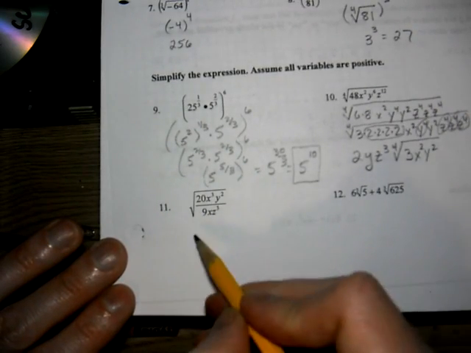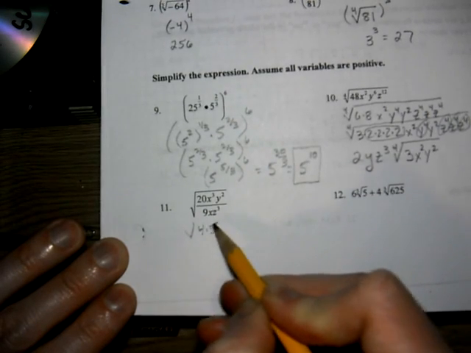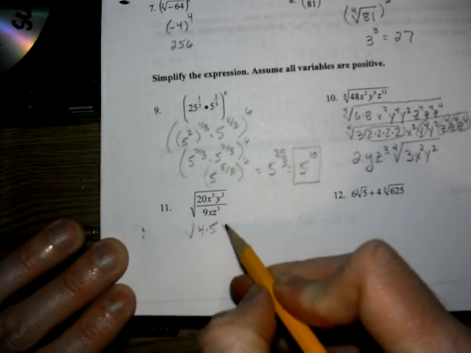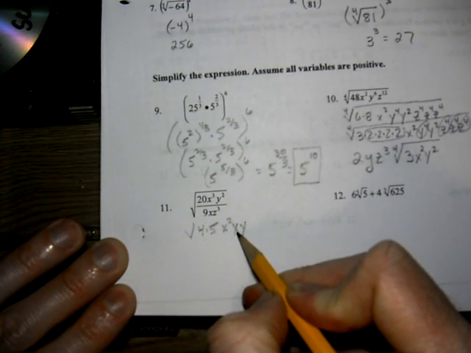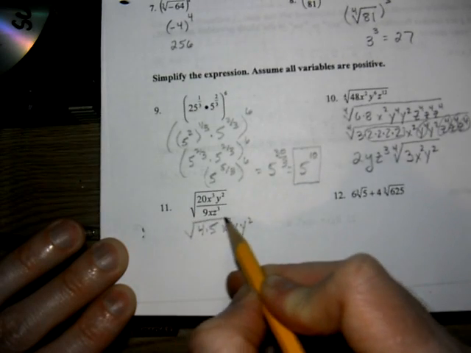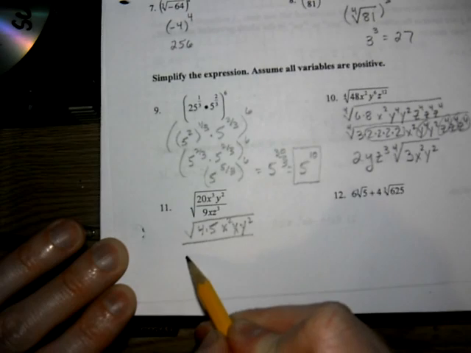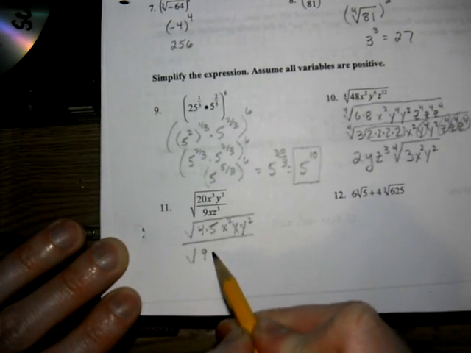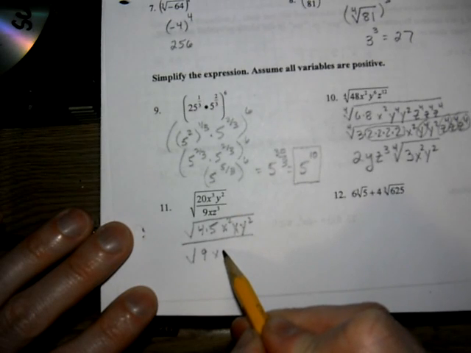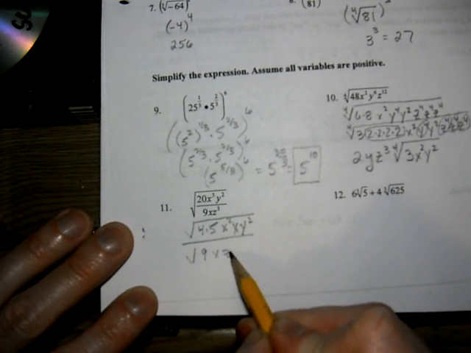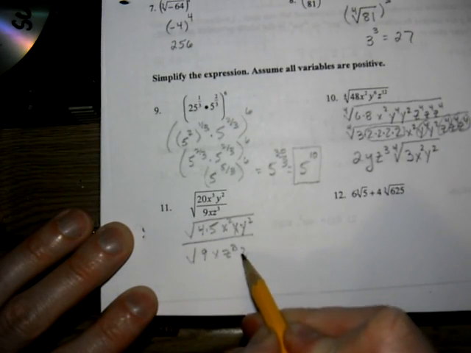This is the square root, so we'll be taking the square root of 4 times 5, because that's 20. We have an x squared with an x, and we have a y squared. That's in the numerator. The denominator has a 9x z cubed, which is a z squared and a z.